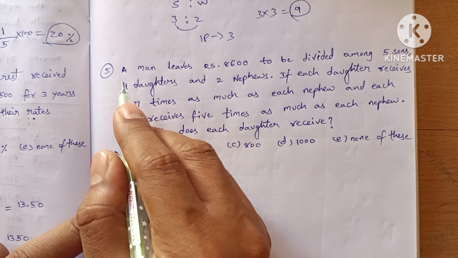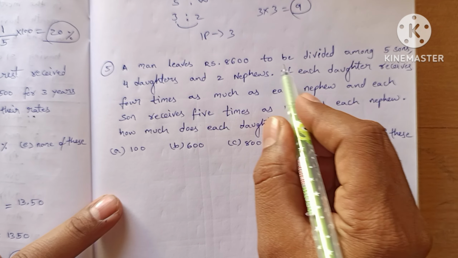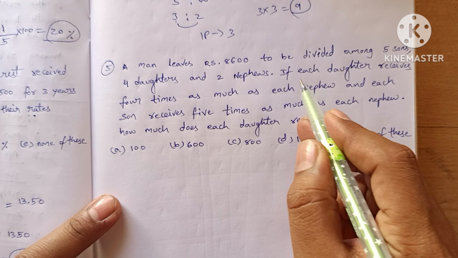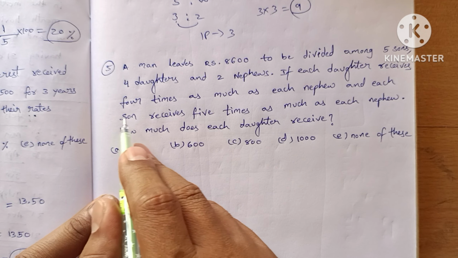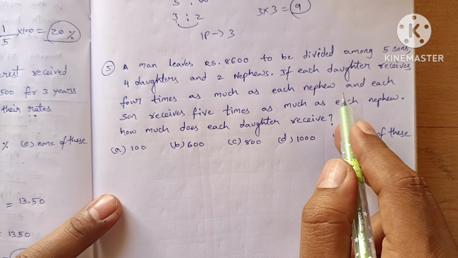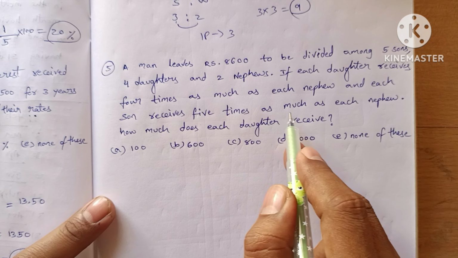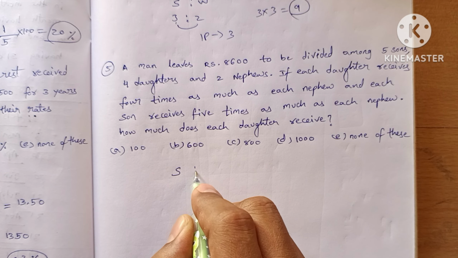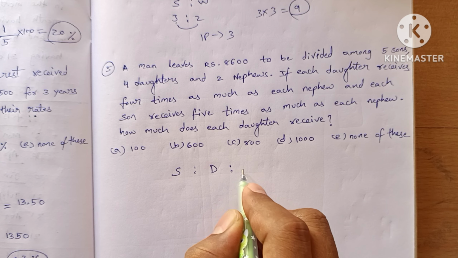Question number 5. A man leaves 8600 to be divided among 5 sons, 4 daughters and 2 nephews. If each daughter receives 4 times as much as each nephew and each son receives 5 times as much as each nephew. There are sons, daughters and nephews.